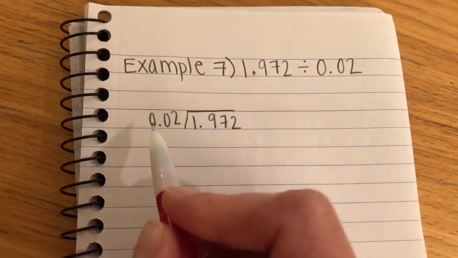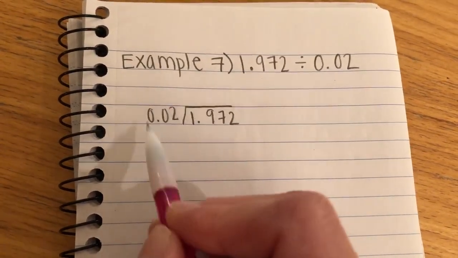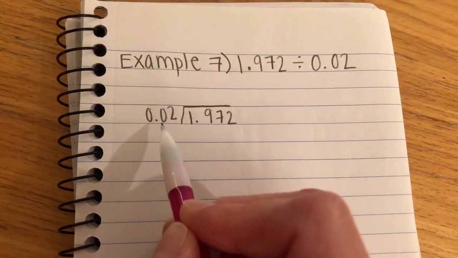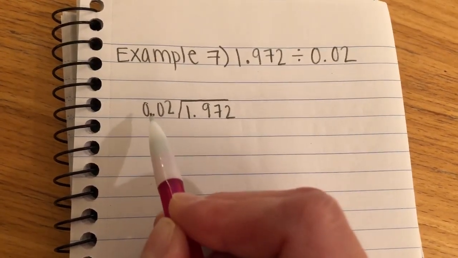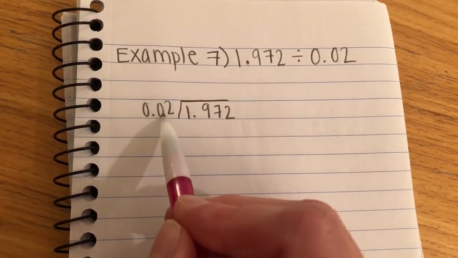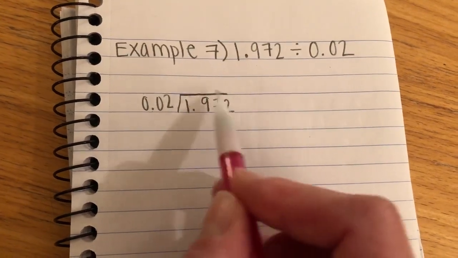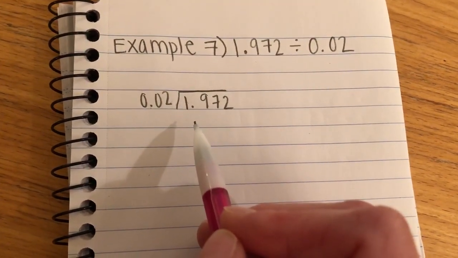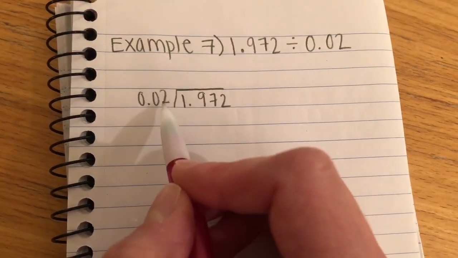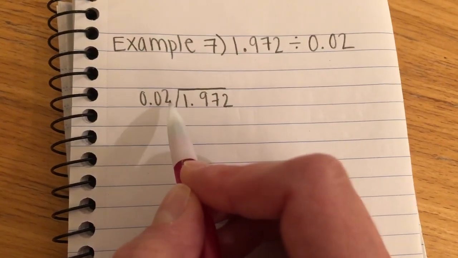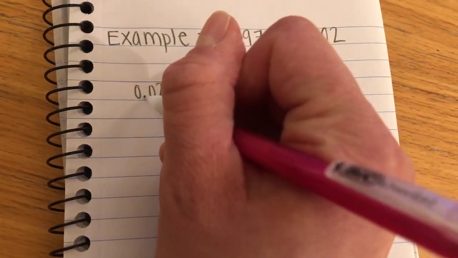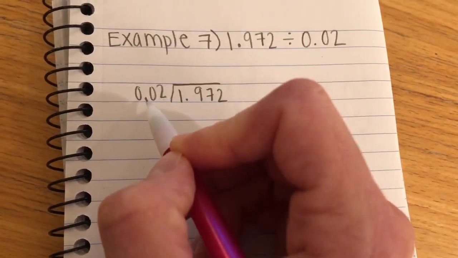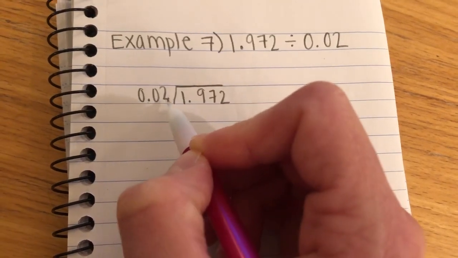Now, I don't like that I have decimals on the outside because if they stay there, then I'm going to have to ask myself how many times 0.02 goes into these numbers. And that's really confusing. So I don't want this number to be a decimal. I want it to be a whole number. What I'm going to do is take the decimal point that's in the divisor and do what I like to call take it to the house.